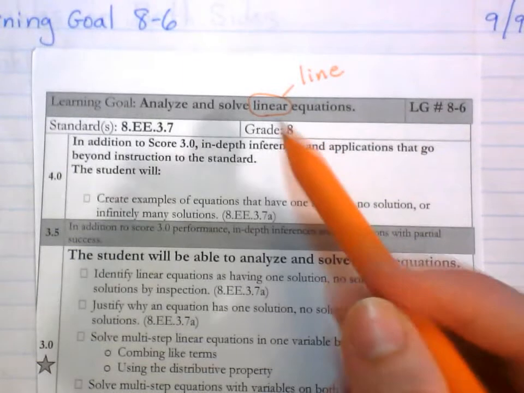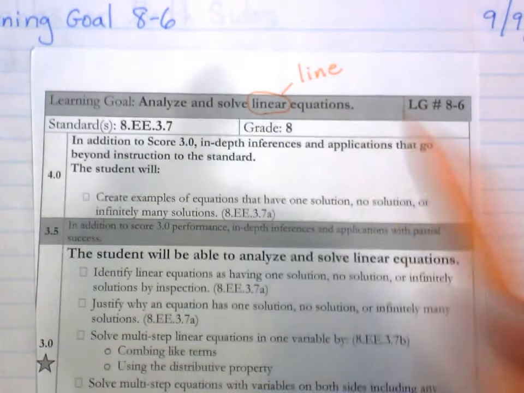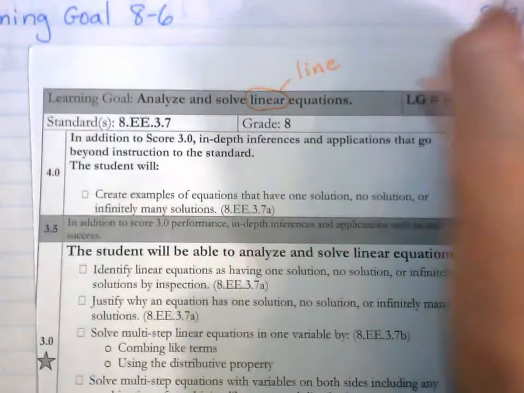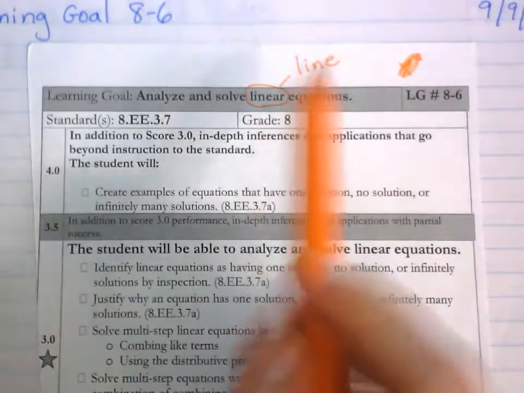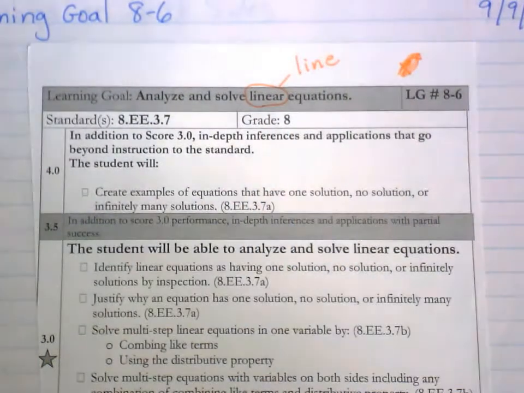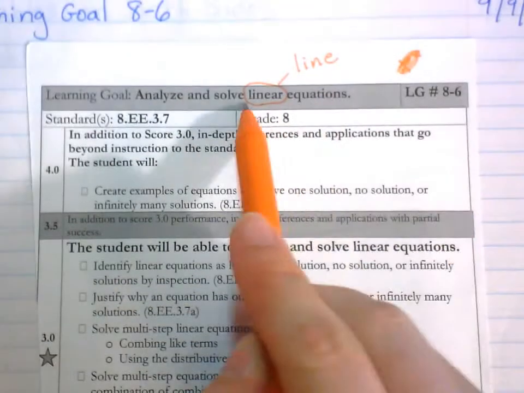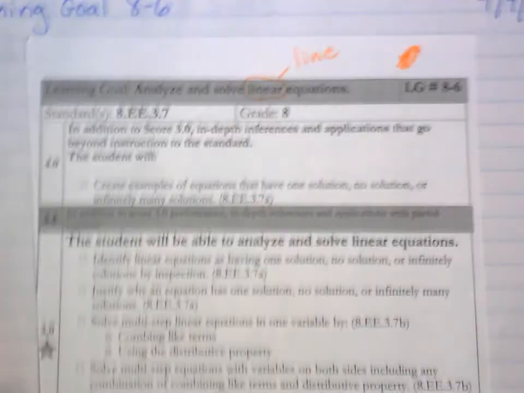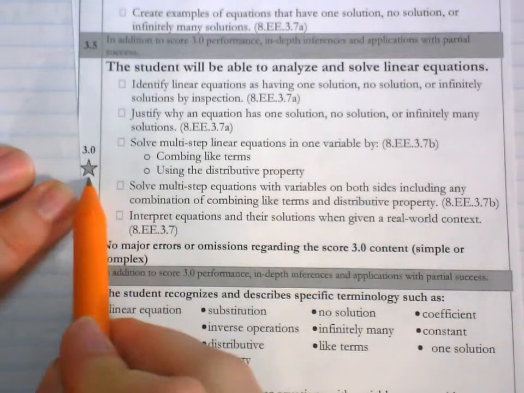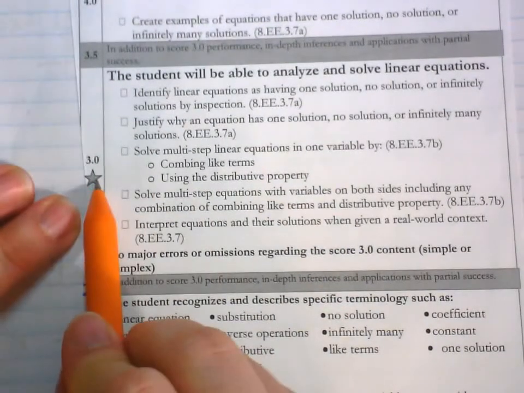Oops, you can't see it. Therefore, if they graph as a line, the variable just has an exponent of 1. We're not going to have like x squared or anything. As soon as you guys think of line, you should immediately think y equals mx plus b. Not that that's what we're focusing on, but as soon as I see linear equation, that's the linear equation that should come to mind. Now, we're going to be level 3 by the end of this because we need to master this. So that is our goal.